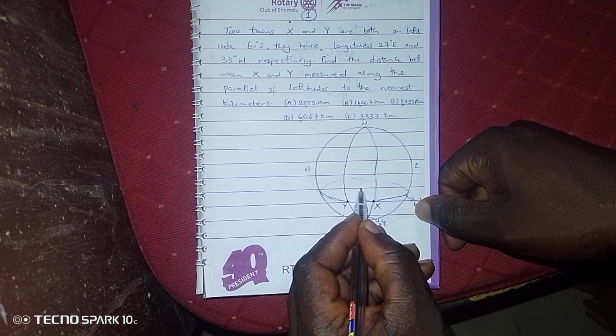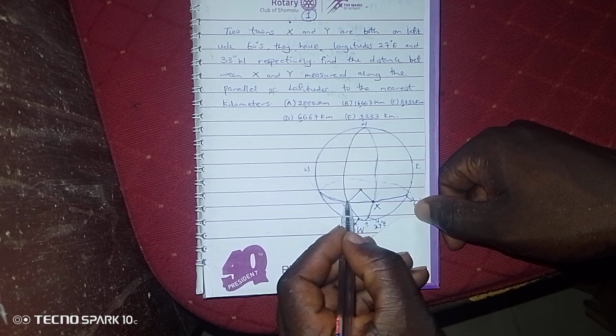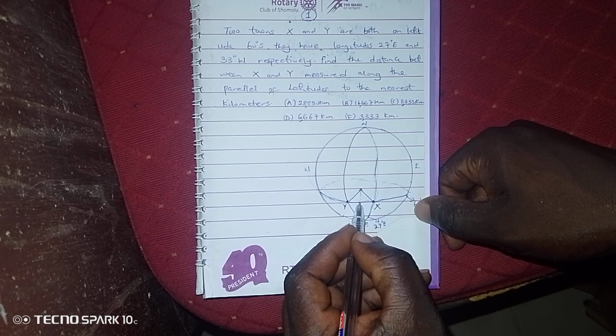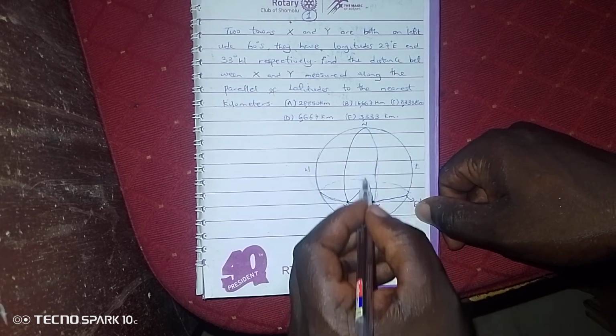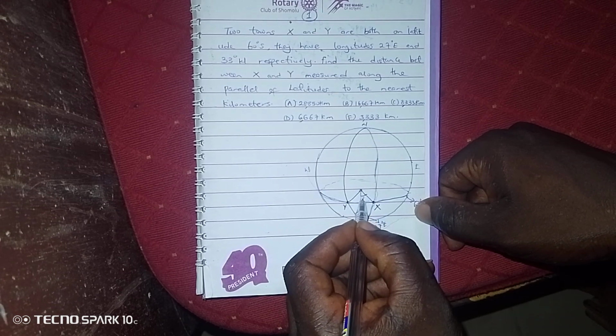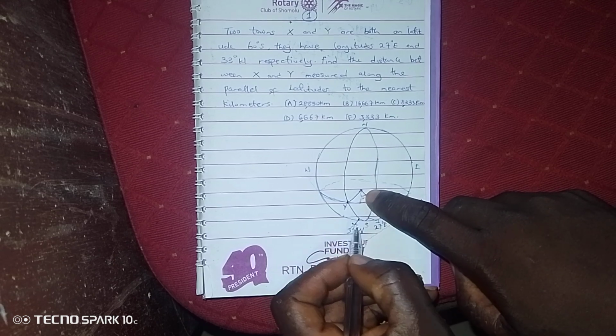So we join this center to this place and this to this place. I told you the other time that the center here is 0. And then we measure for X, it was 27 degrees, and for Y, it was 33 degrees.